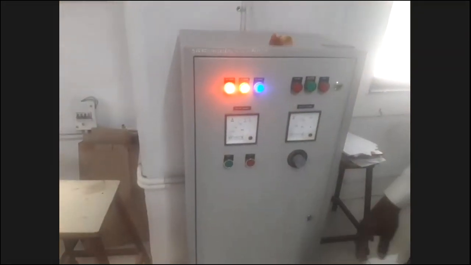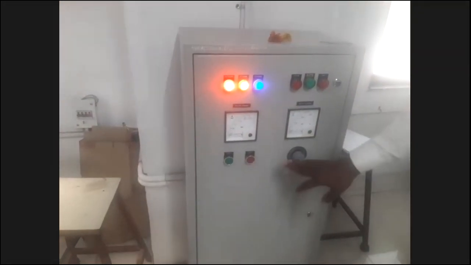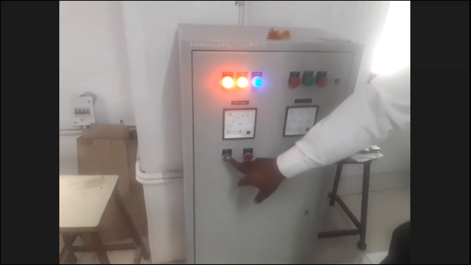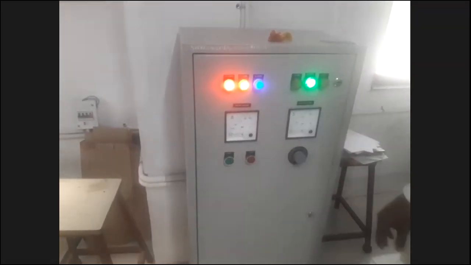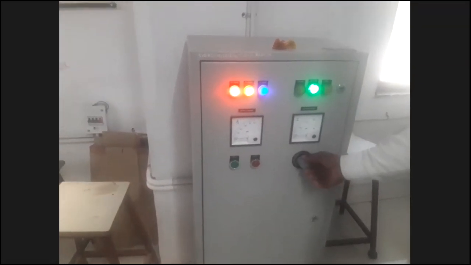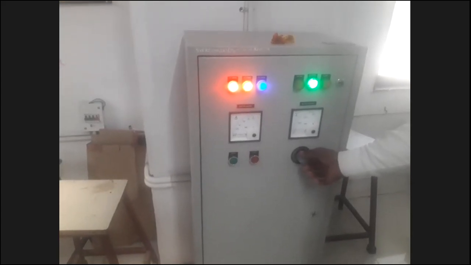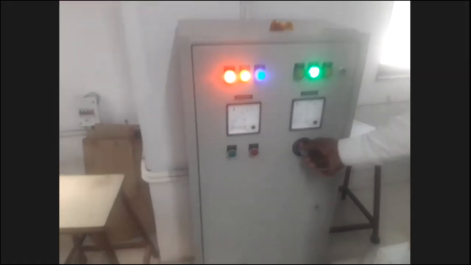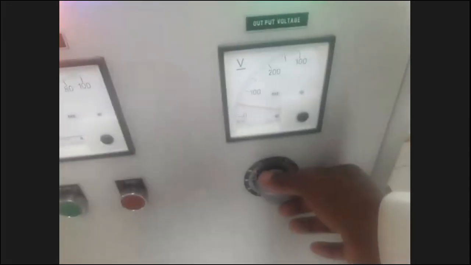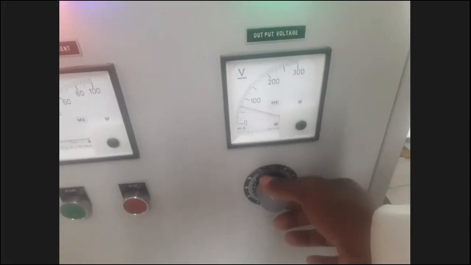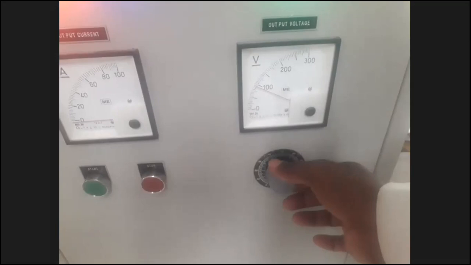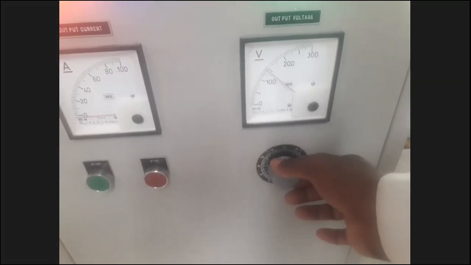If I start the rectifier unit, we will get the DC supply. Okay. So I will start the rectifier. Here it is DC on. I want near about 200 to 220 volt. So by varying this knob, I am setting the DC voltage up to 200 or 220 volt. Okay.